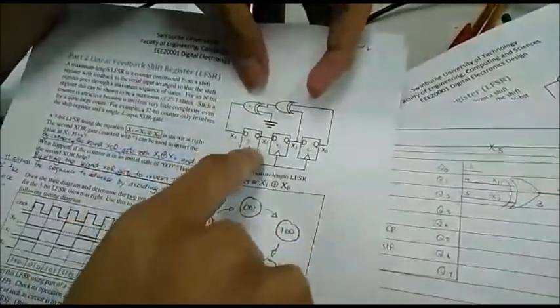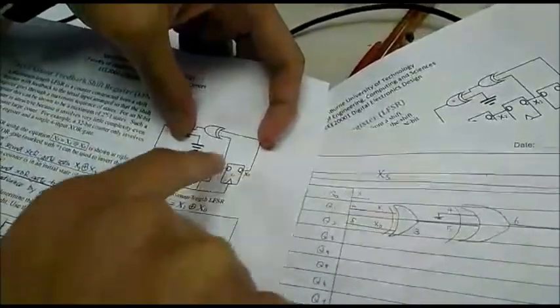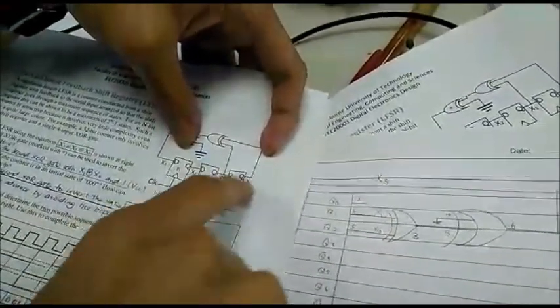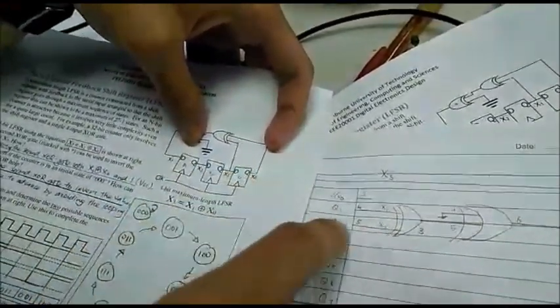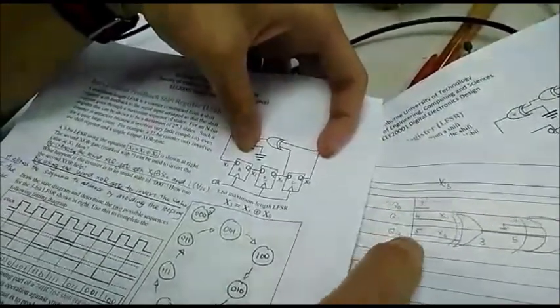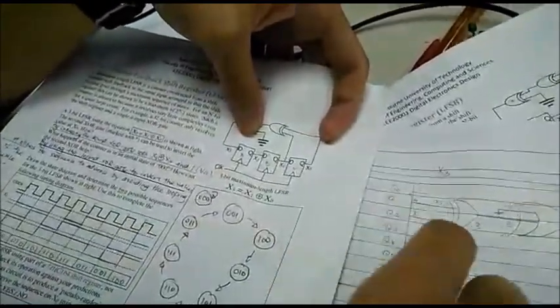Q0, which is the first flip-flop here. This is the input. Moving on to the second input, it's X1. For the second input here, it's Q1, so X1 is connected to Q1. And moving on to the third D flip-flop, it's X0. So X0 is connected to the third D flip-flop here. That's how we figured out which leg is connected to which pin.